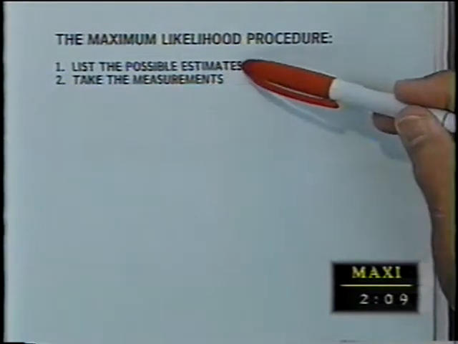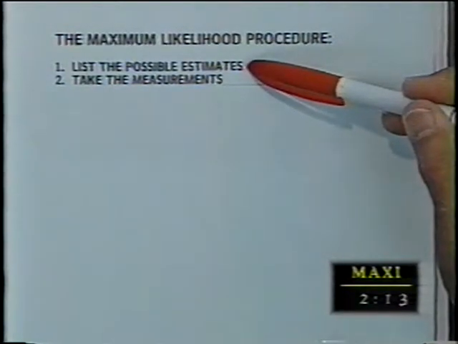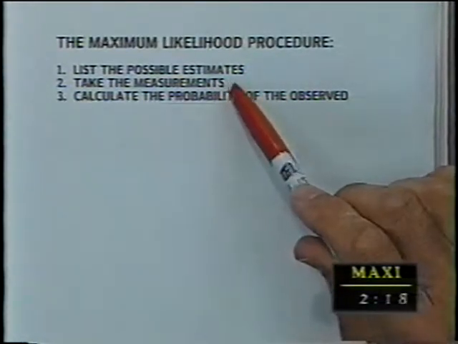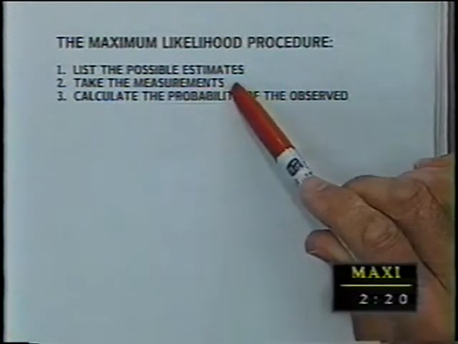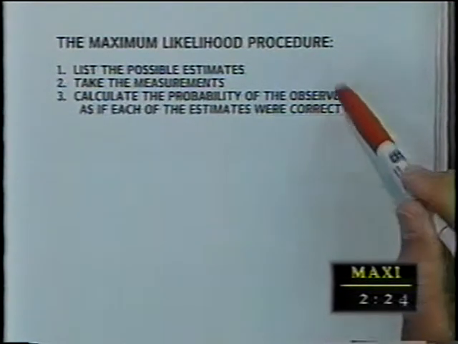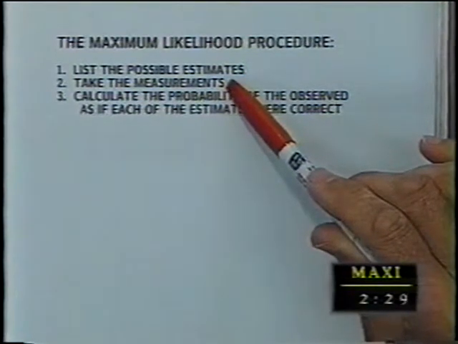So you have measurements and you have the possible estimates, those values of the parameter that you might want to pick. Now what you do is you calculate the probability of the measurements, the observed data, as if each of the estimates were correct. In other words, if this were a 9-inch book, what's the probability that my measurements would be 9.1, 8.9, and so on?